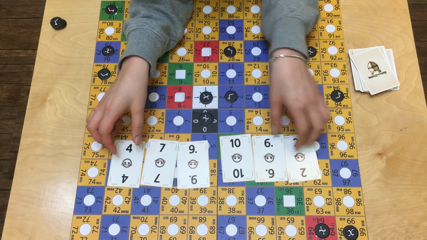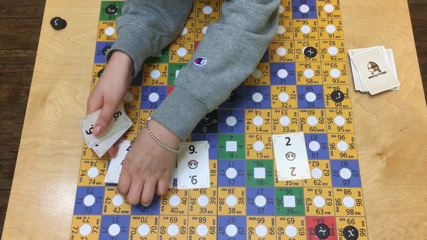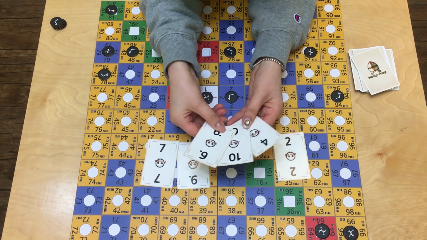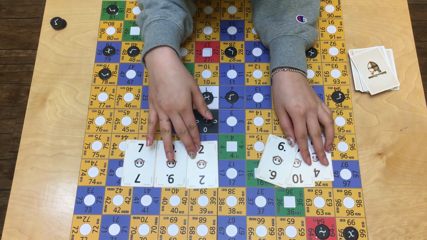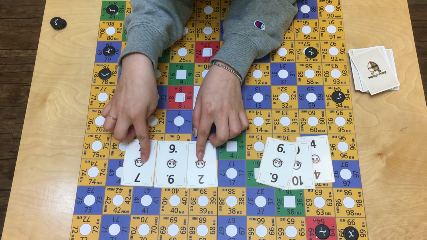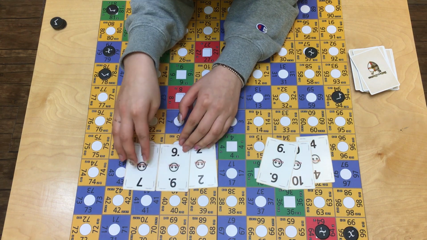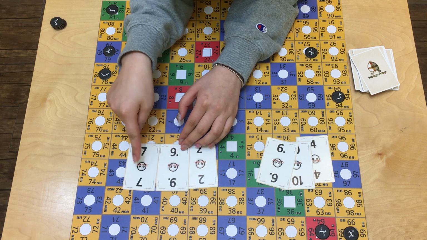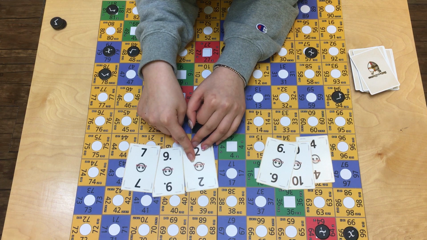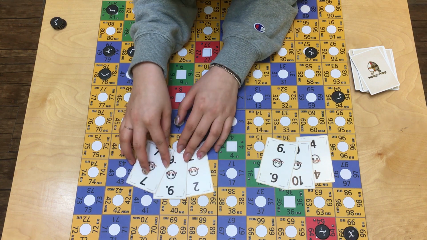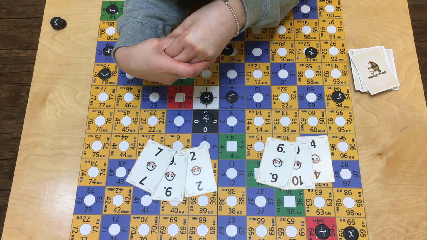The first one would be 10, 6, 4. By using these 3 cards, we can make 20, which is a tens multiple. And by using 2, 9, 7, we can make 65. This could be done as 9 multiplied by 7 is 63, and 63 plus 2 is 65. But there are other cases possible as well.